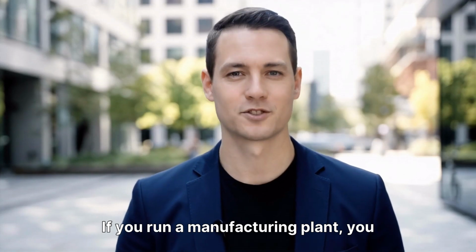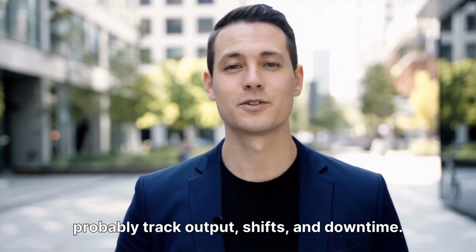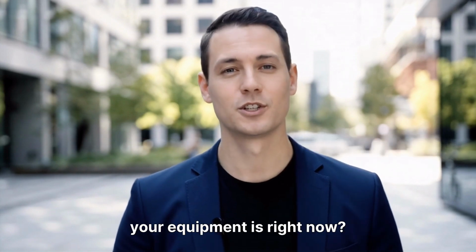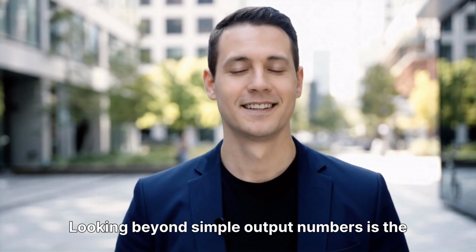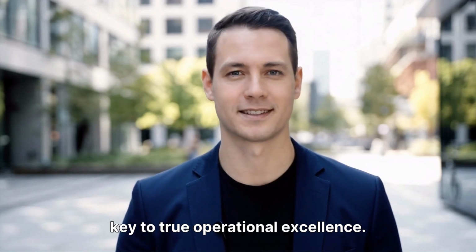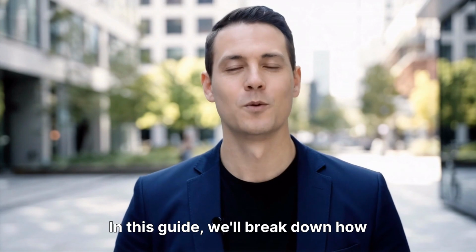If you run a manufacturing plant, you probably track output, shifts, and downtime. But do you actually know how efficient your equipment is right now? Looking beyond simple output numbers is the key to true operational excellence. In this guide, we'll break down how to master your metrics.